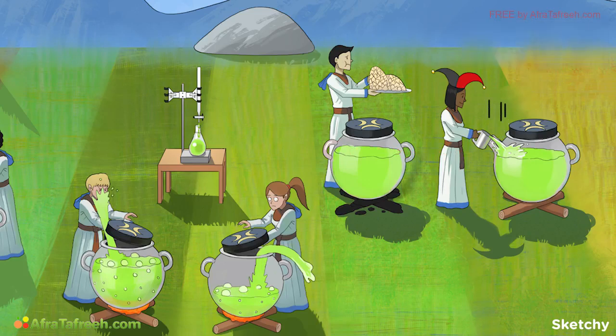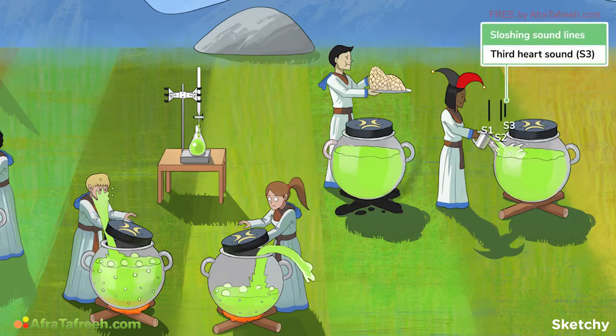This rapid filling may also produce a third heart sound, S3, that is thought to be caused by the vibration of a very compliant ventricle or the tensing of the chordae tendineae. Sort of like how this rapid filling of this cauldron has produced these heart sound-like lines. S3 is typically normal in children, but is often abnormal in adults.